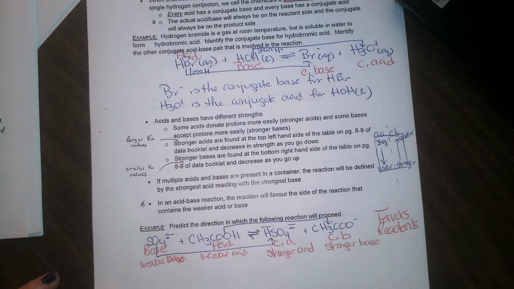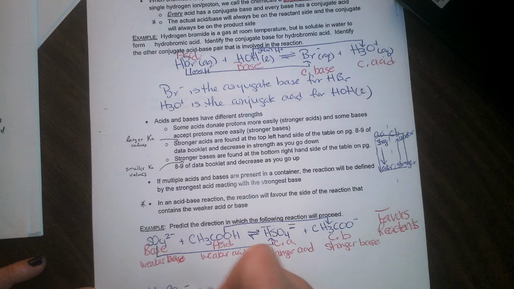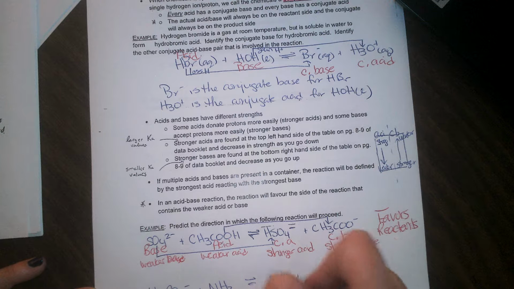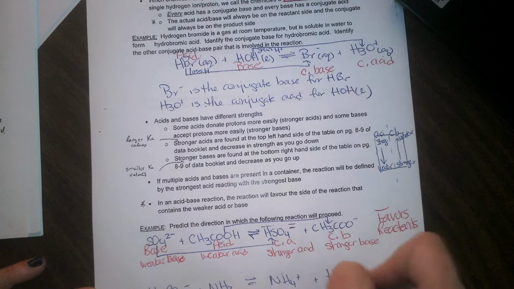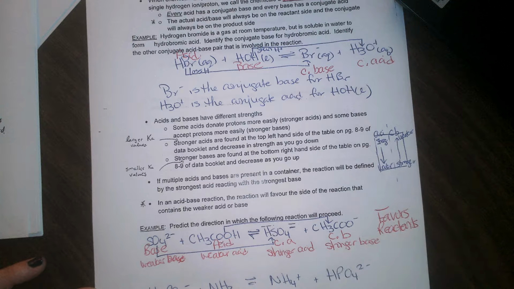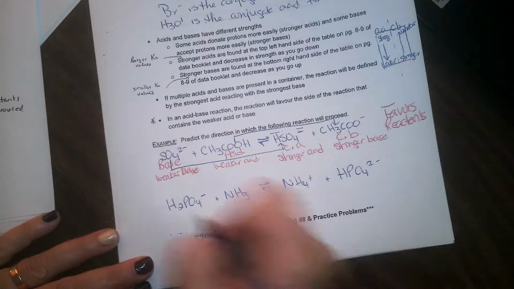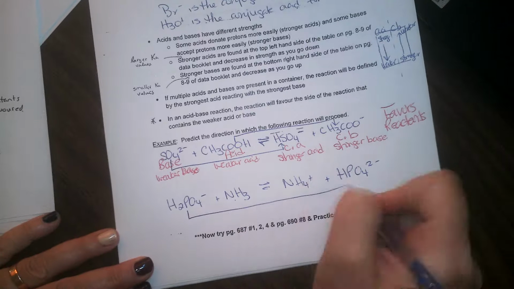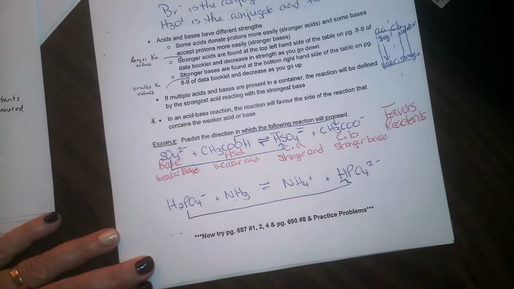Right, let's look at a second equation in here. I said there was 2 in here. All right, let's look at what happened. What happened here?